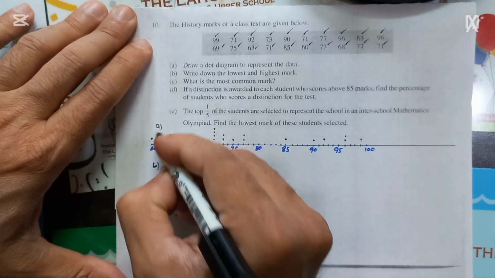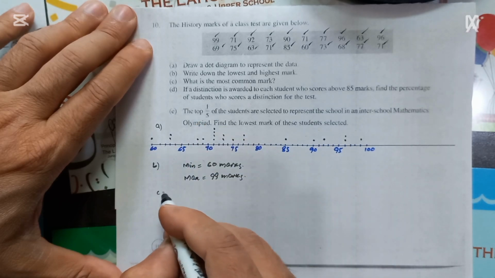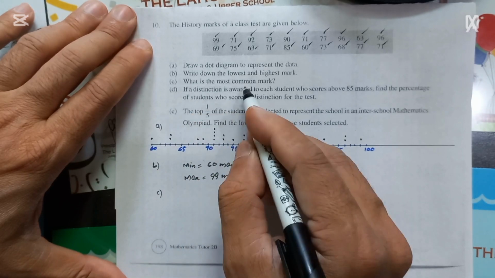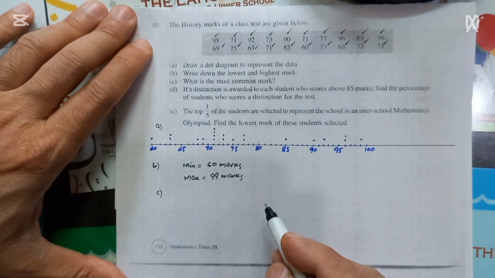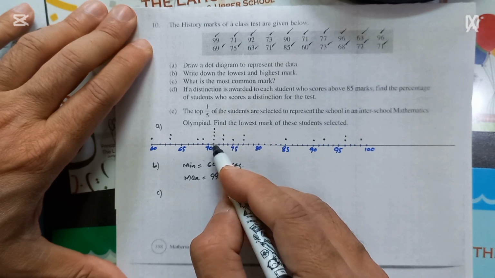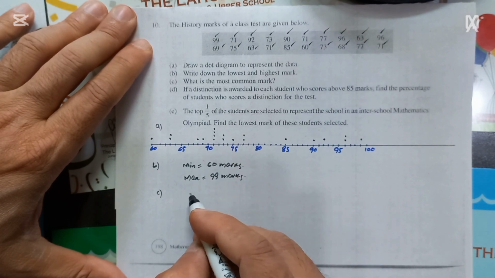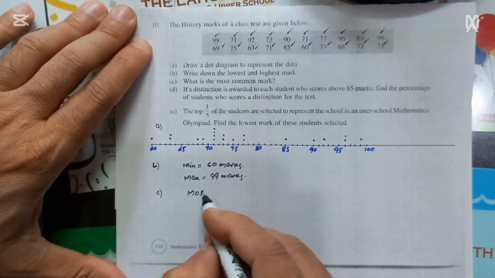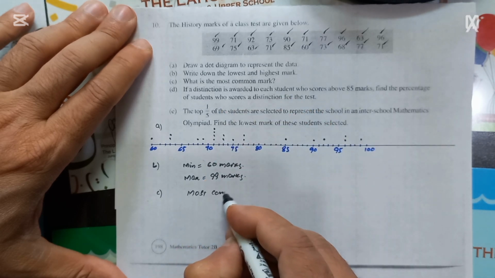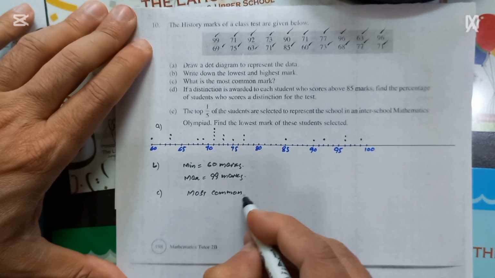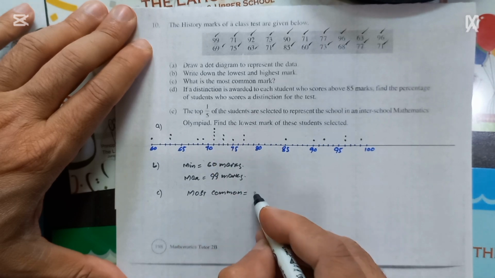Here was A part. Okay, C part's requirement is, what is the most common mark? So we can see the maximum number of dots are on 71. So the most common mark is 71 marks.